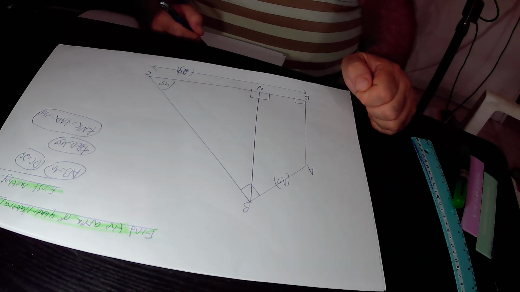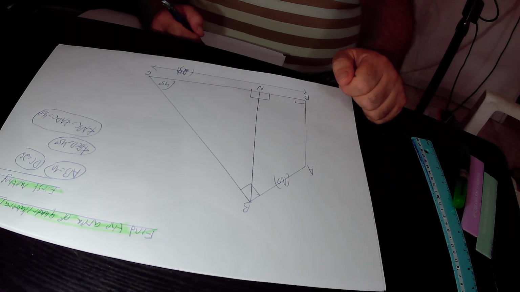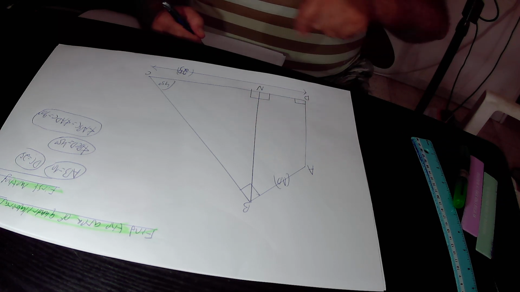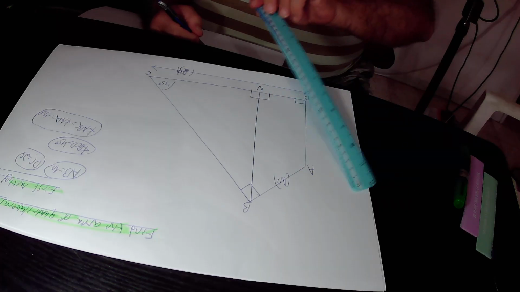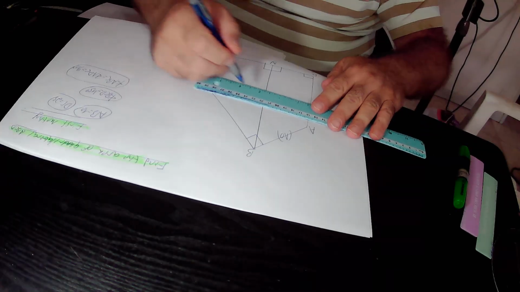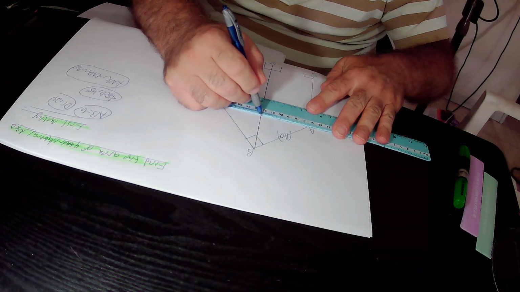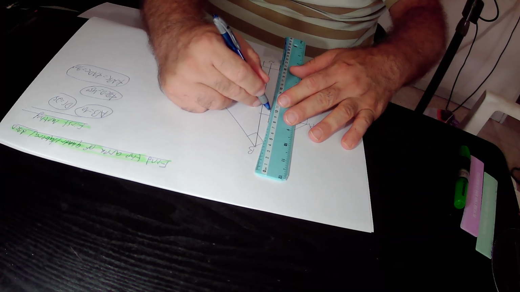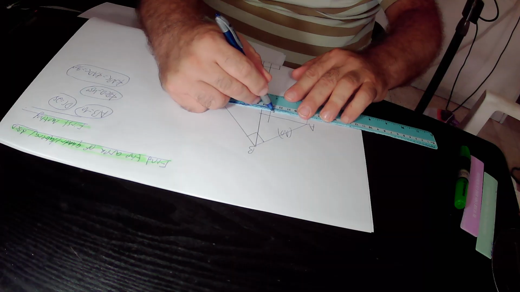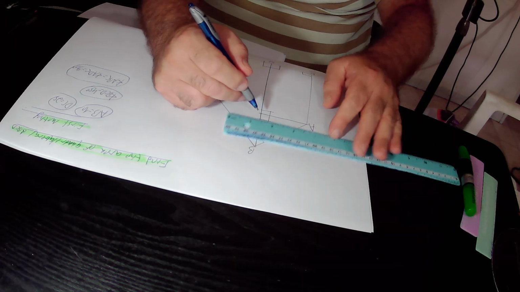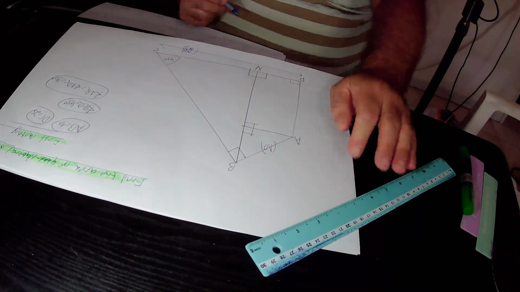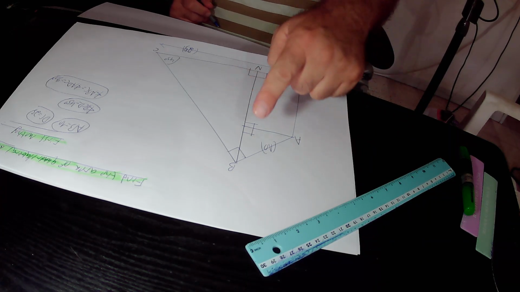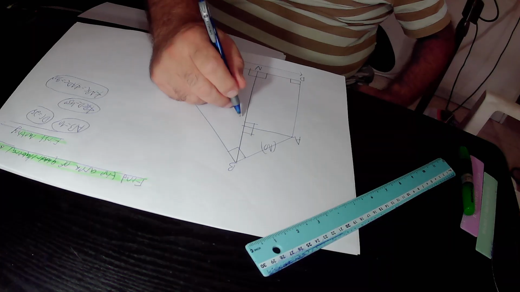In the next step, we will do another construction. From point A, we will draw a perpendicular to BN. So actually, this angle equals 90 degrees, and this angle also equals 90 degrees according to our construction. We define the touching point of the perpendicular from point A and BN as point M.